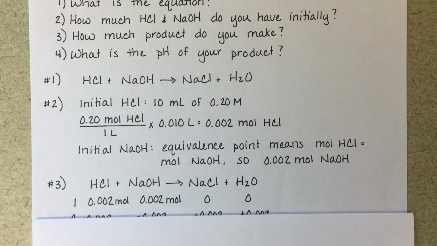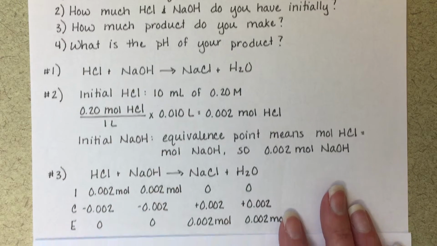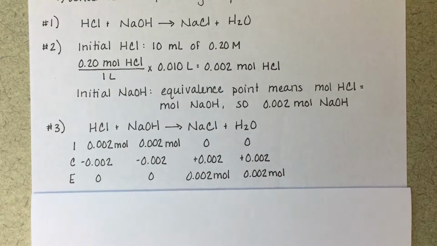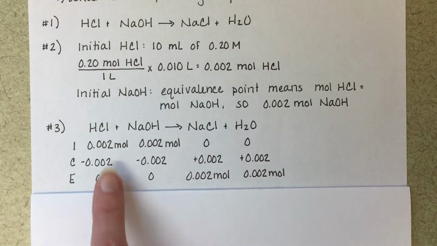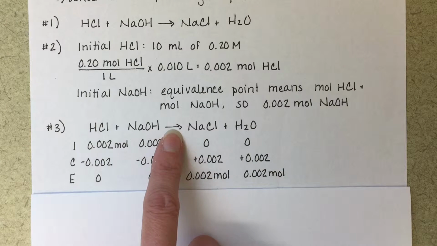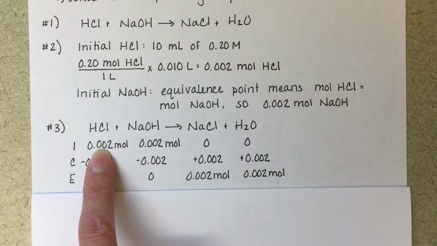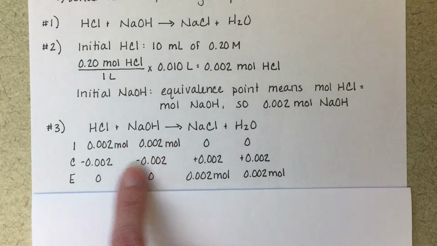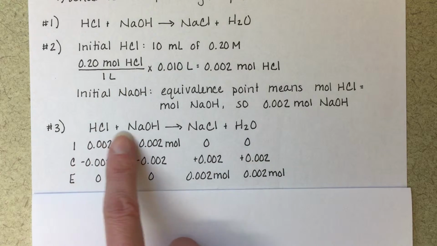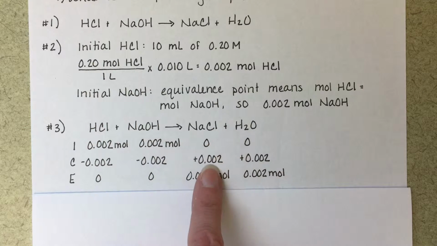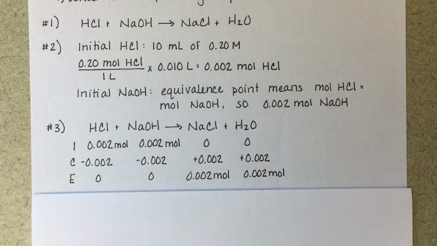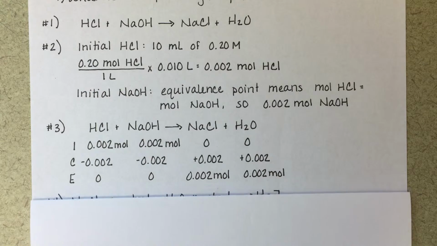So once we know our initial amounts of hydrochloric acid and sodium hydroxide, we can set up an ICE table to figure out how much stuff we're going to make. Because this is a forward reaction, strong acid with a strong base, and not in equilibrium, we know that all of the hydrochloric acid and NaOH will react, leaving us with nothing, and we can use our stoichiometric coefficients to figure out how much NaCl and H2O will be made. So we have that in moles.